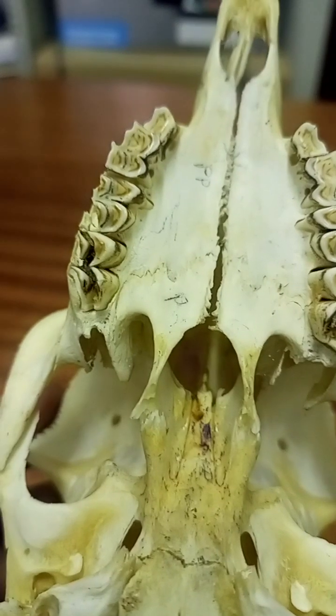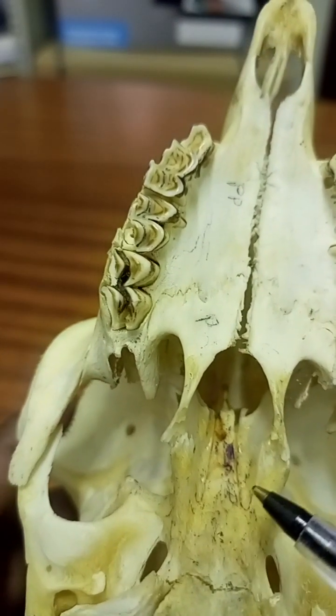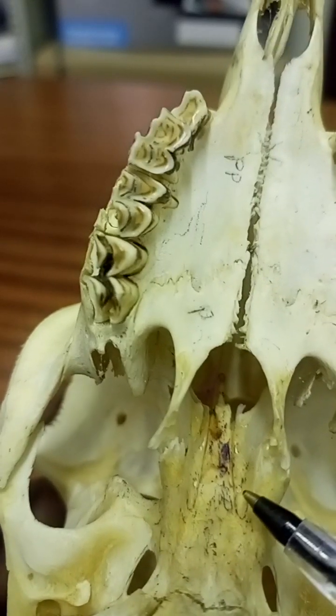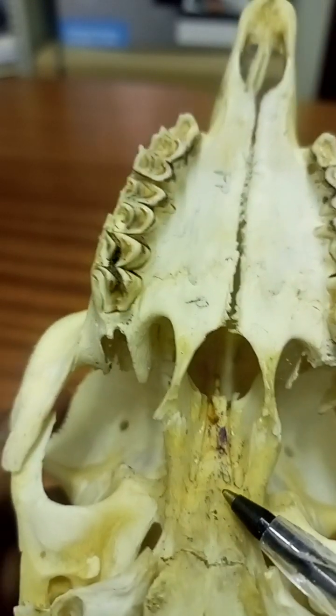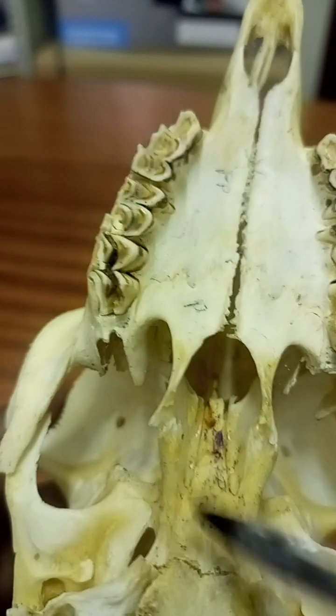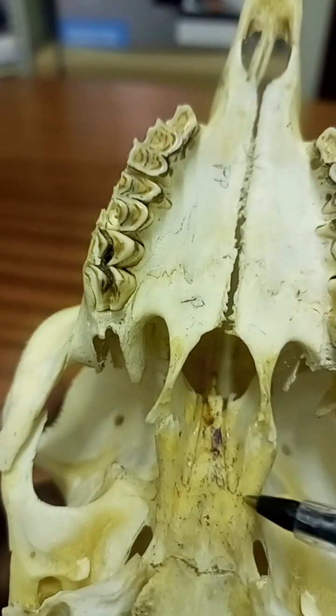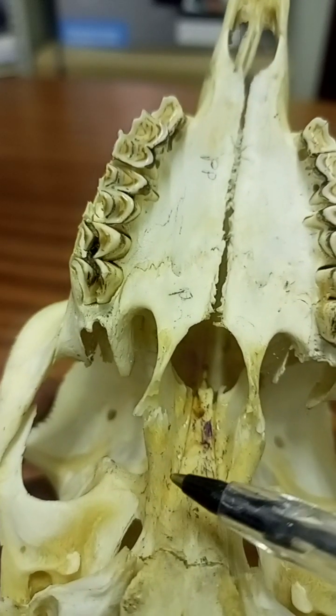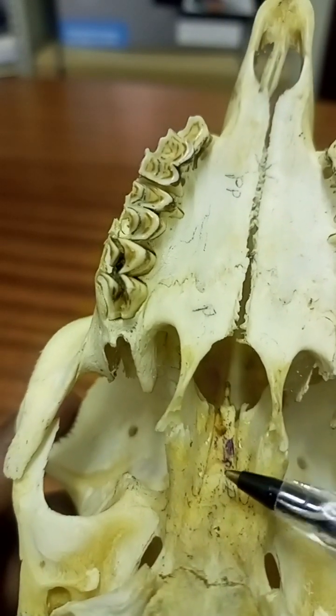It also articulates with these bones, that is the frontal, the parietal, the temporal, the occipital, the palatine, and the vomer. Those are the main bones that it articulates with. So you can see its position is central, and it sends all these processes to the various bones to make articulation. So you have the frontal articulating with the sphenoid, the parietal, the temporal, the occipital, the palatine, and the vomer bones.